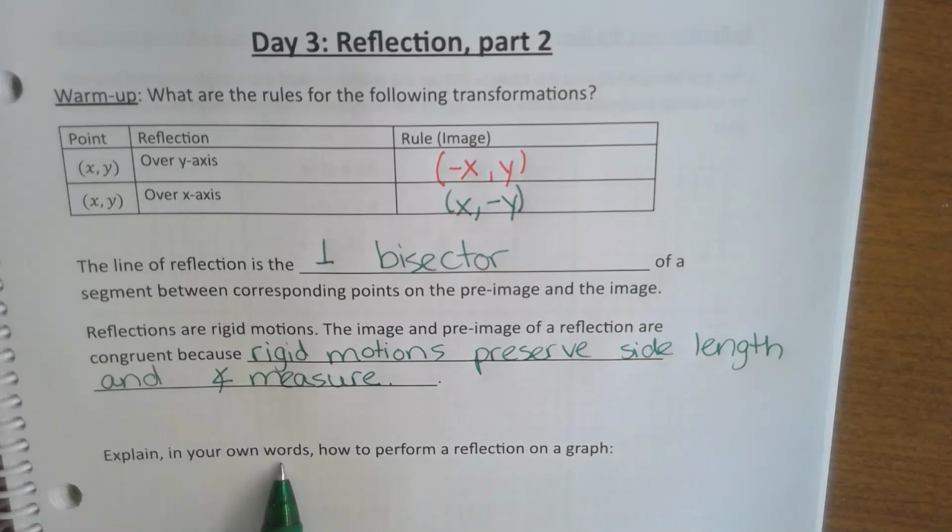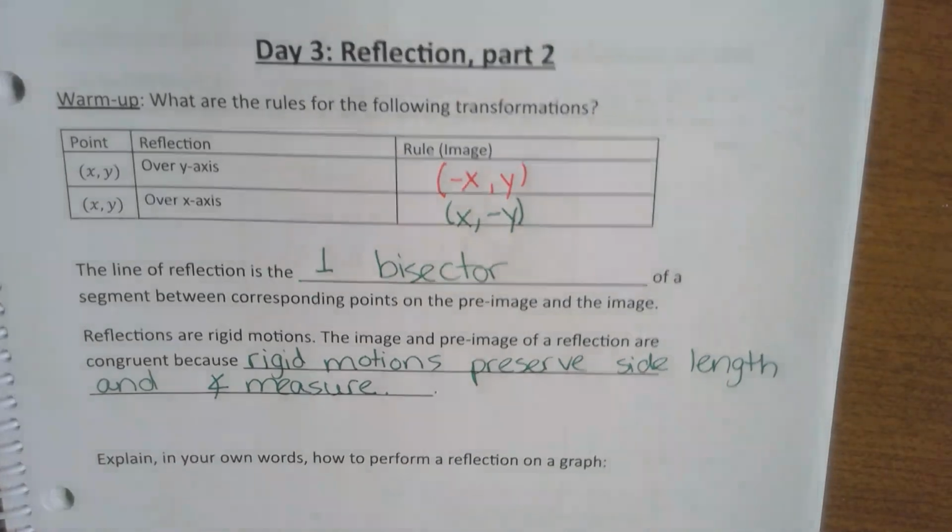In your own words, how do you perform a reflection? Well, I don't know your words, but something about counting the distance between the pre-image and line of reflection and going the same distance on the other side of that line. So now let's actually practice.